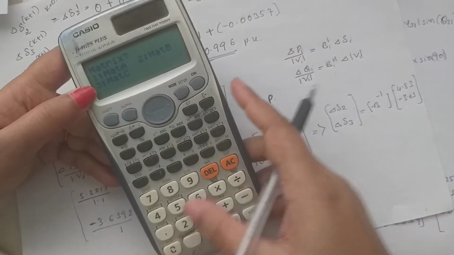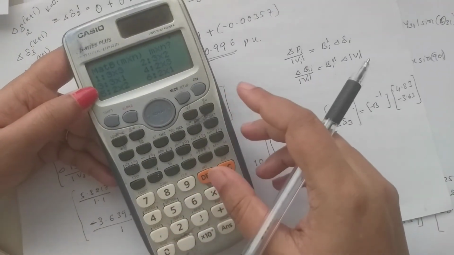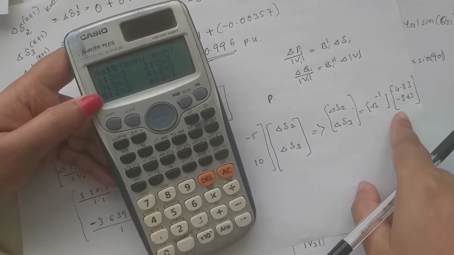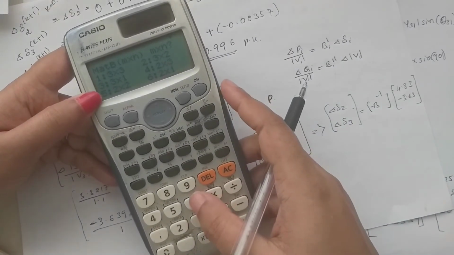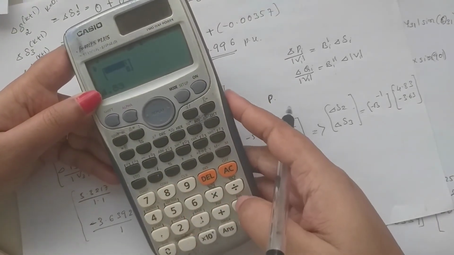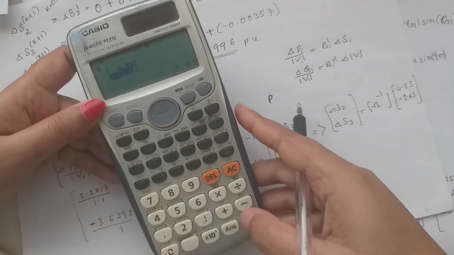Shift 4 again, dimension. We have to enter another matrix. Let it be matrix B. Shift 2, press 2. The order of the matrix is 2 cross 1, so press 6. Enter 4.83 and minus 3.63.